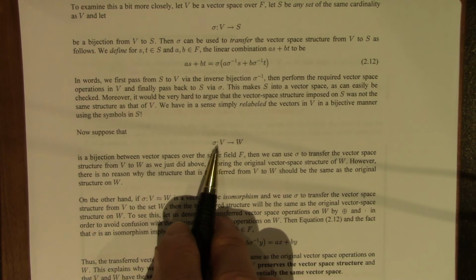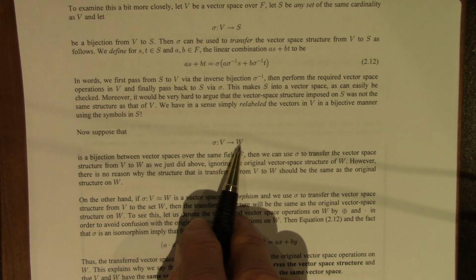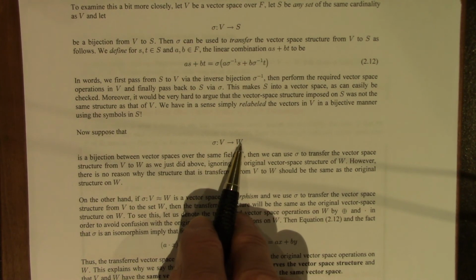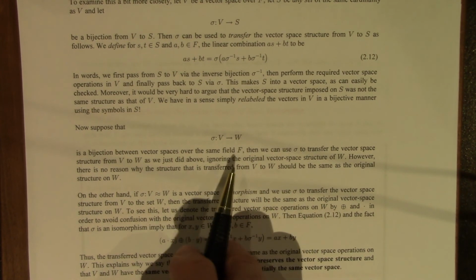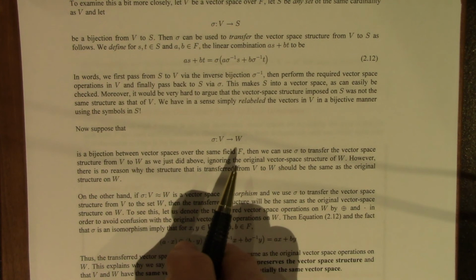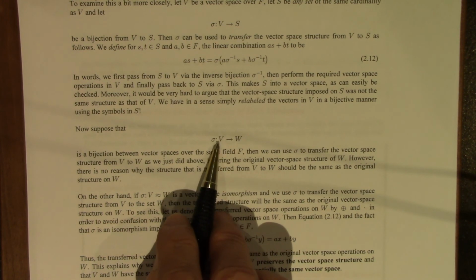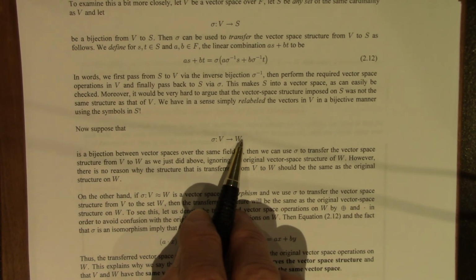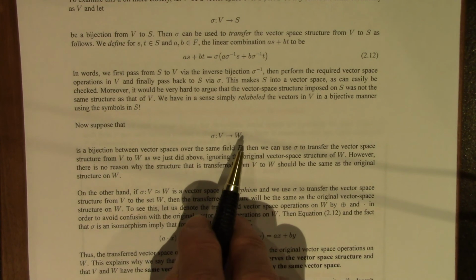We can use sigma to transfer the structure on V to W. Now, there's no reason to believe that this transferred structure is the same as the original structure on W. We cannot say they're the same.